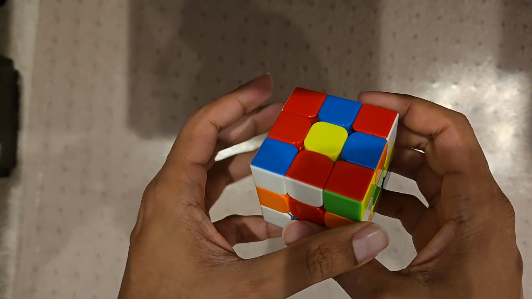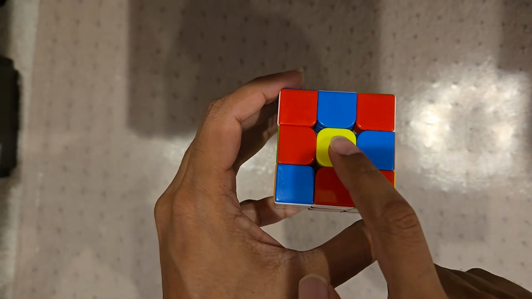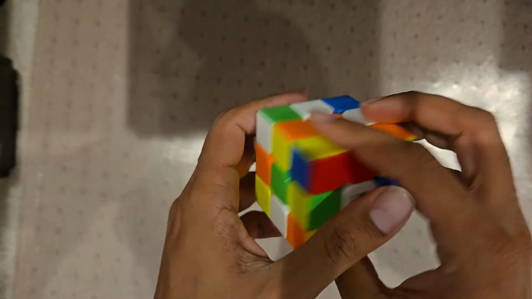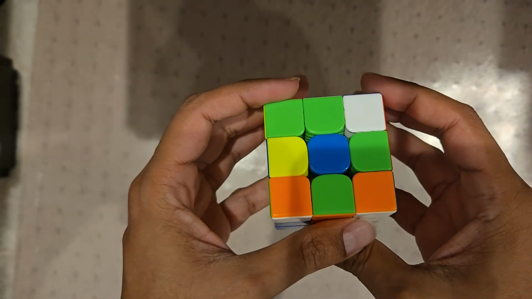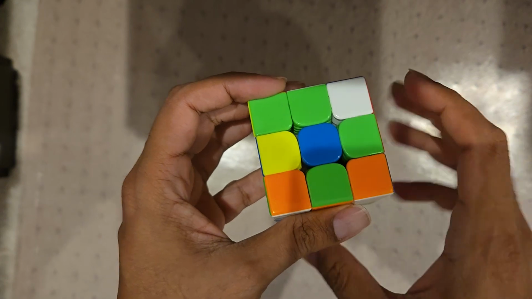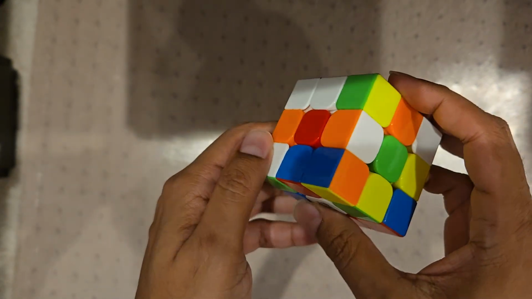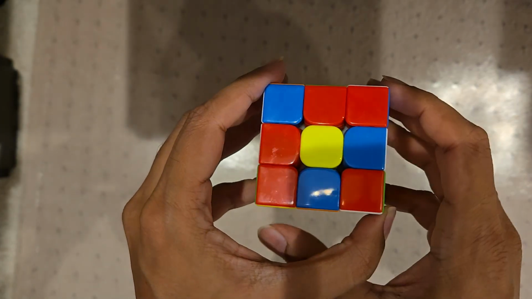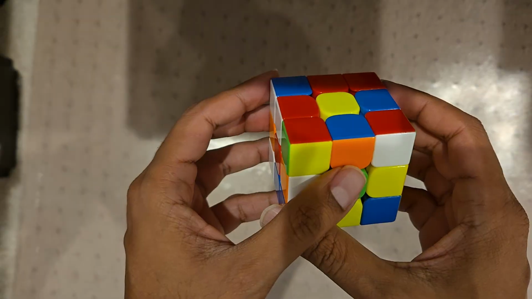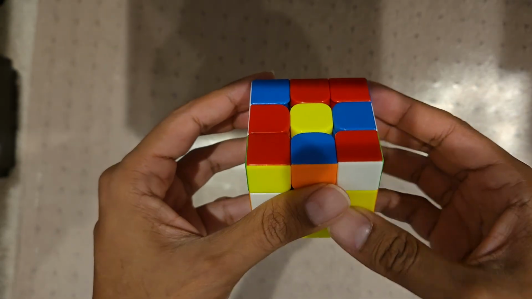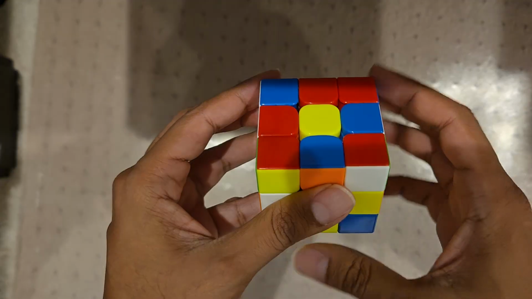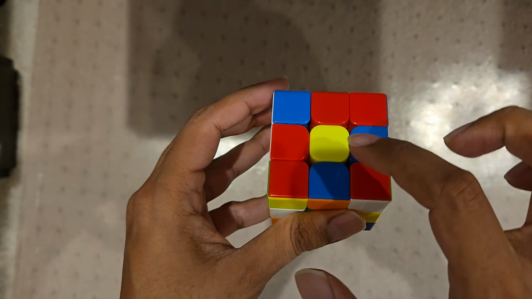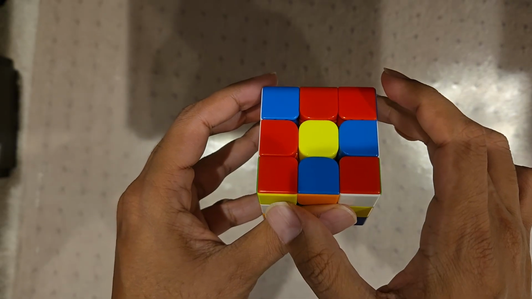The first thing you'll notice is that the middle piece, in this case yellow, has to be on top. So if someone gives you a cube and asks you to solve it, you don't want this one to be anything other than yellow. Let's go ahead and rotate the cube. I found it. It's yellow. So now we can start. And as we're solving the cube, you'll always want to hold the cube so that the yellow center piece is on top.